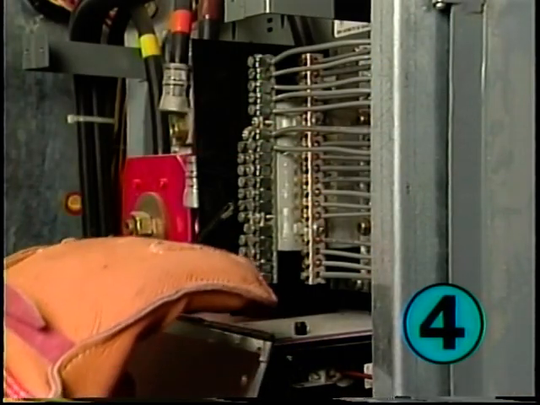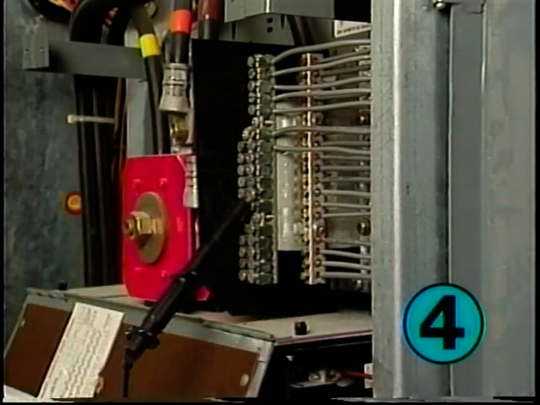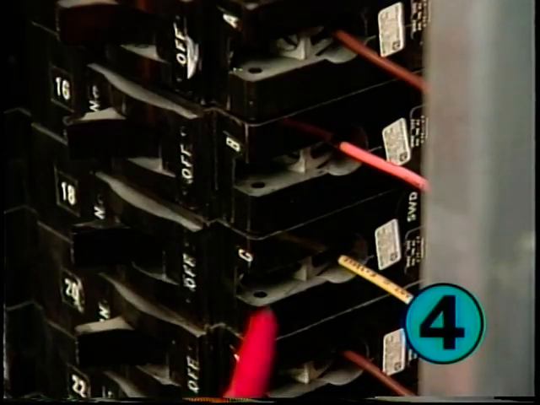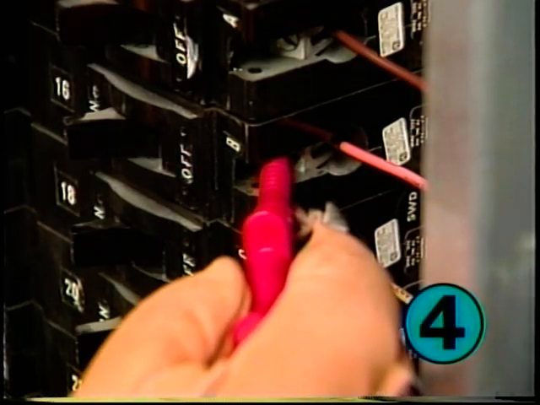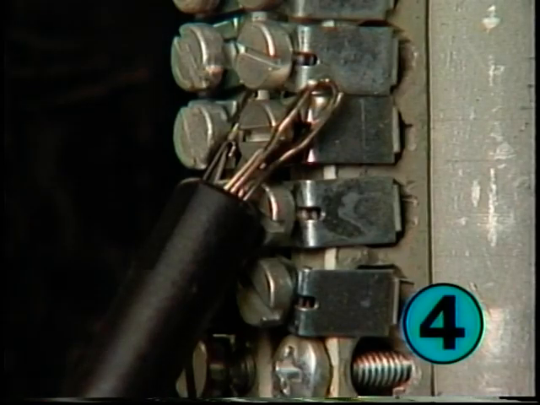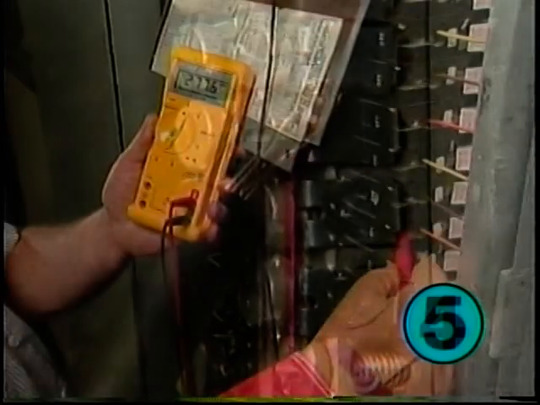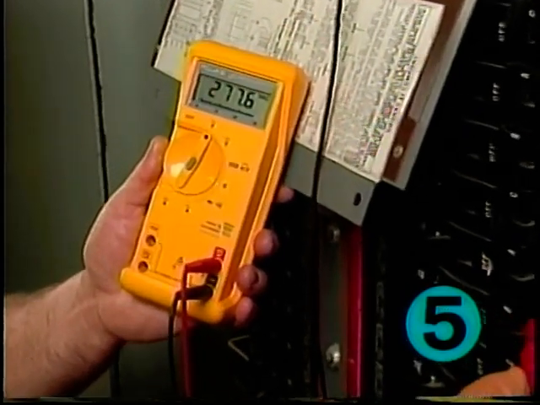4. Connect the test leads to the circuit. The position of the test leads is arbitrary. Common industrial practice is to connect the black test lead to the grounded or neutral side of the AC voltage. 5. Read the voltage displayed on the meter.